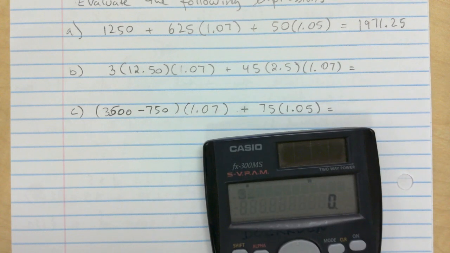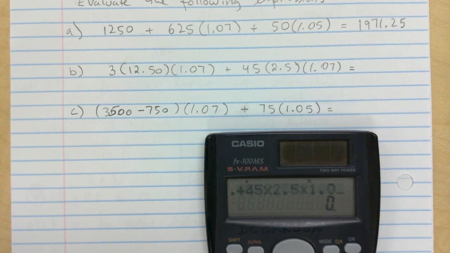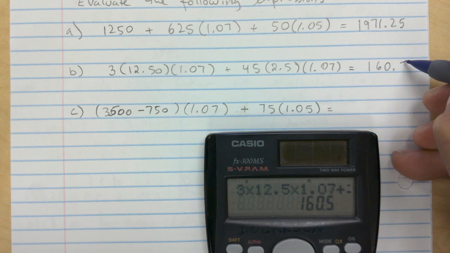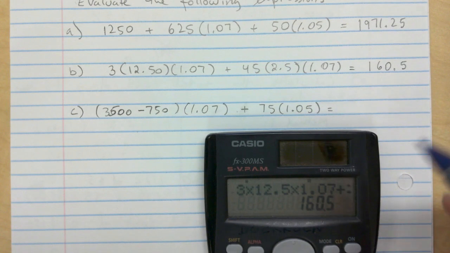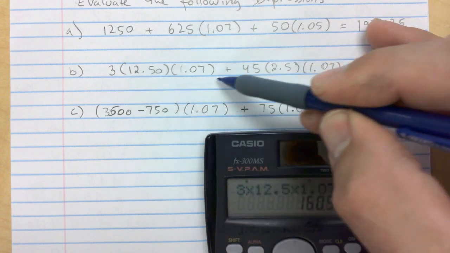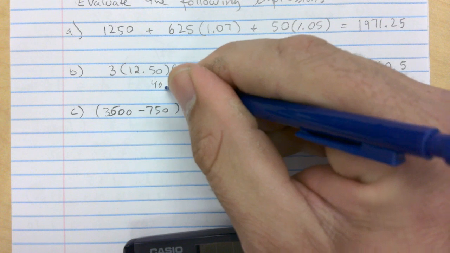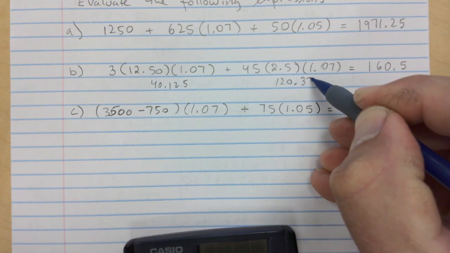We're going to continue. 3 times 1250 times 1.07. So I'm doing the next one, plus 45 times 2.5 times 1.07. Again, if you have a decent calculator, you can do it all in one shot. So that is 160.5. Now, I think some of you, if you did this in steps, you get 40.125. And for this chunk, you get 120.375.